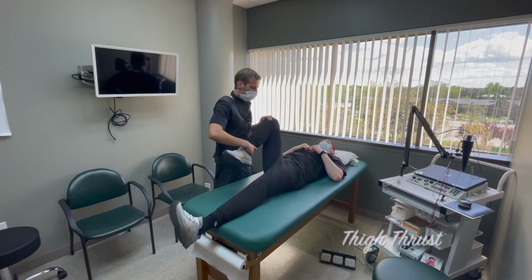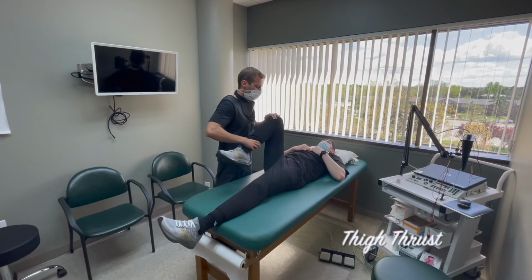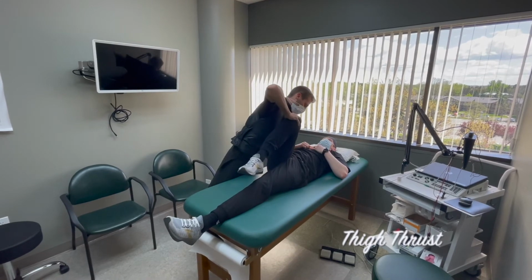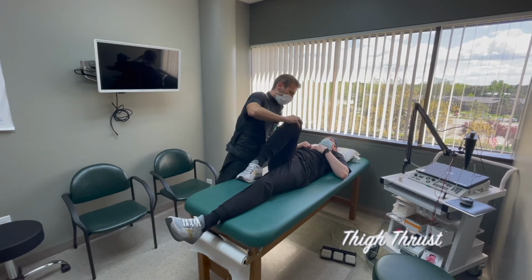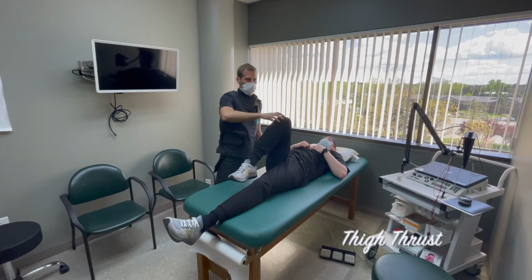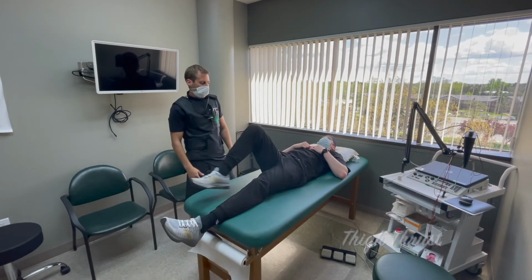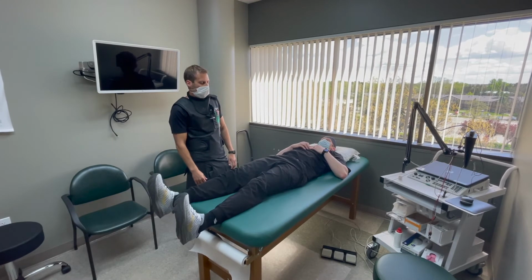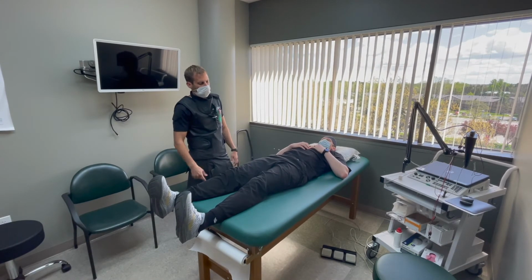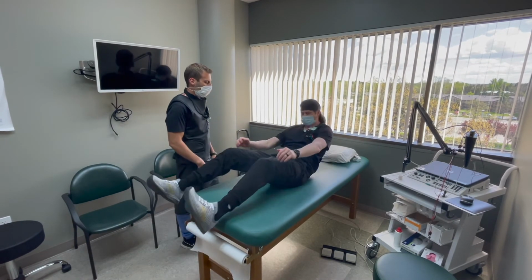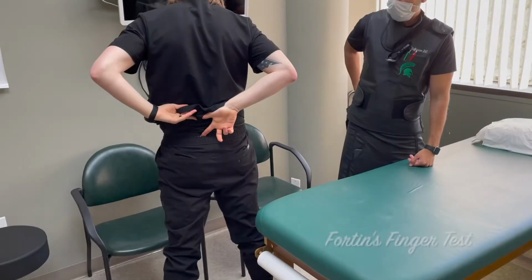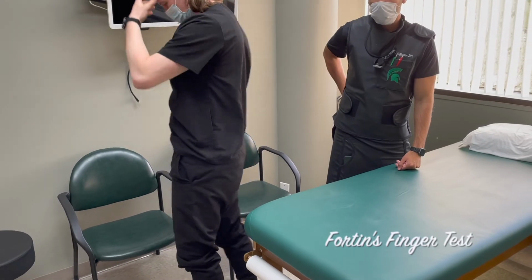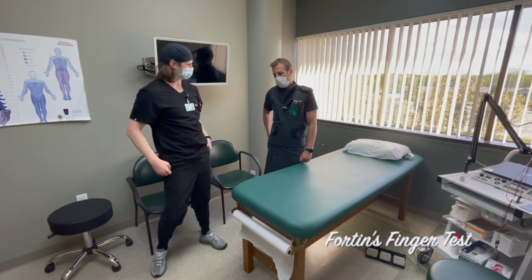So the thigh thrust is if you get the hip flexed to 90, adduct a little bit, and you put pressure through that thigh while monitoring with your left hand or the opposite hand on the SI joint. If that causes pain, that's a positive thigh thrust test. And the last one is a clinical one where they'll point to their area of pain. Let's stand up. And they'll point to the painful SI joint, and that's called Fortin finger, F-O-R-T-I-N, Fortin finger sign.